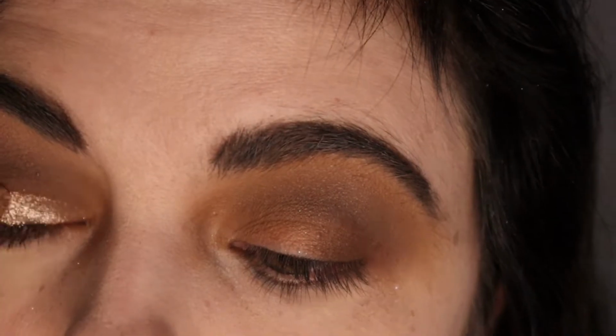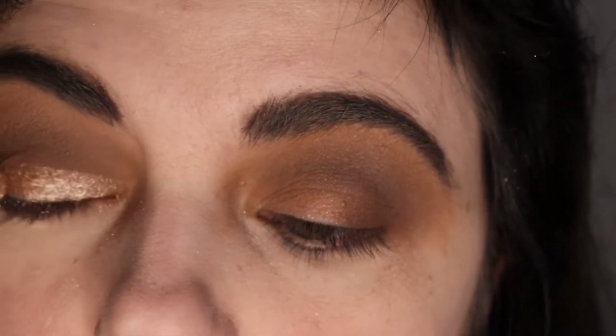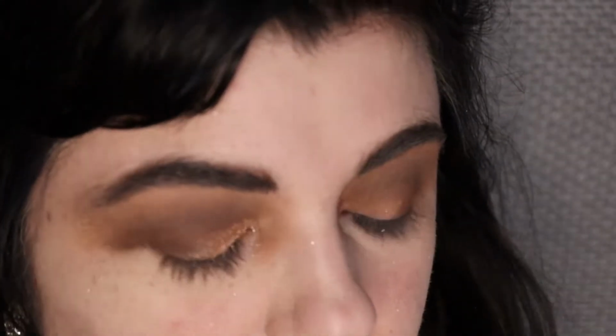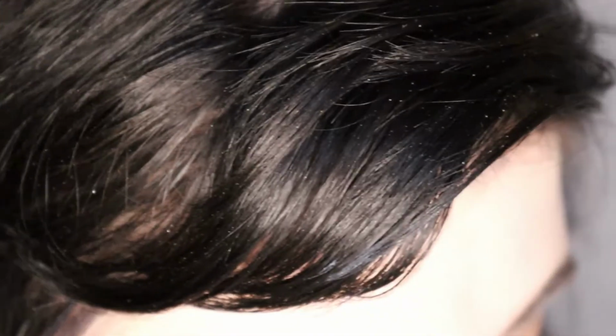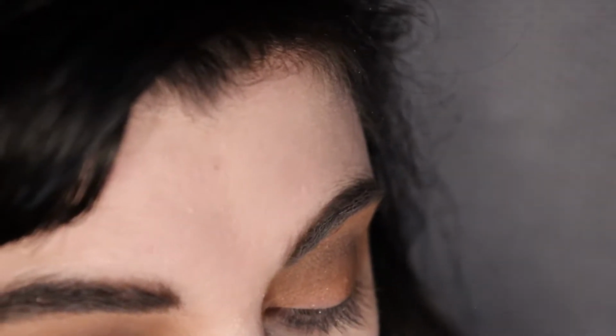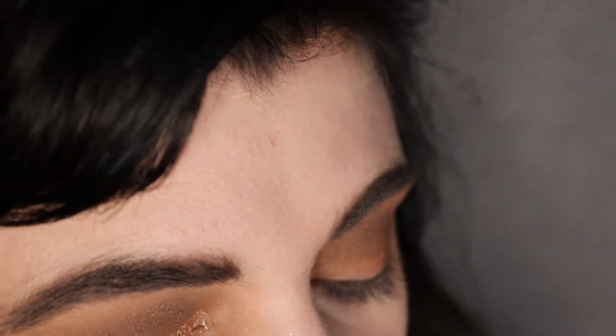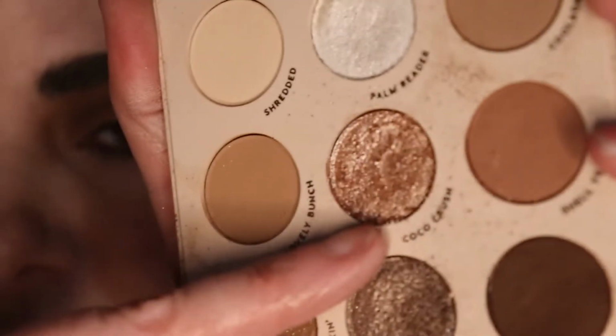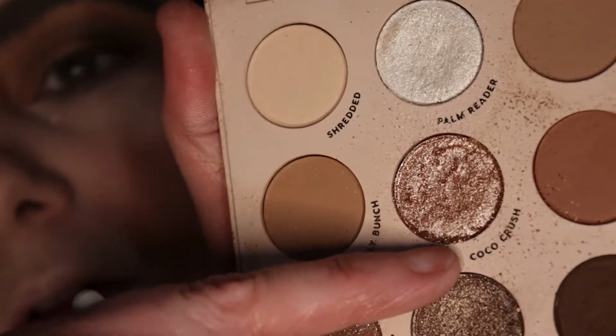I'm almost done with this eye look. Okay, so I did all the matte shades. I did Get Crackin', Nutty, Shell, yeah. And then I'm doing this one too in this center, and it's called Cocoa Crush.